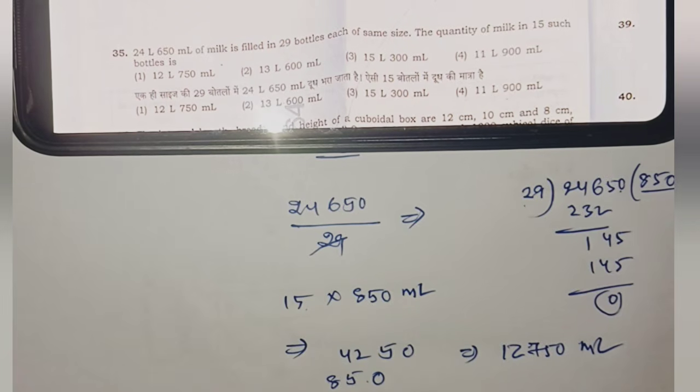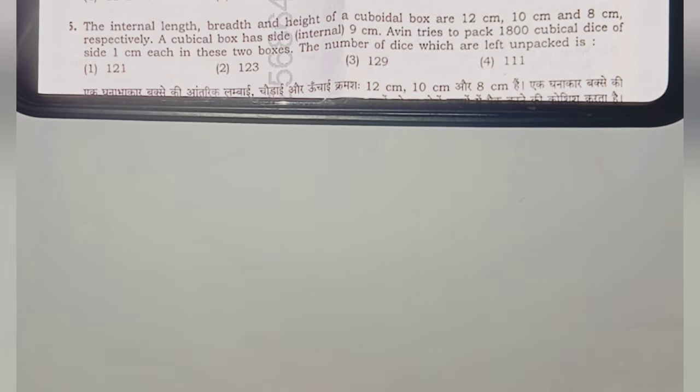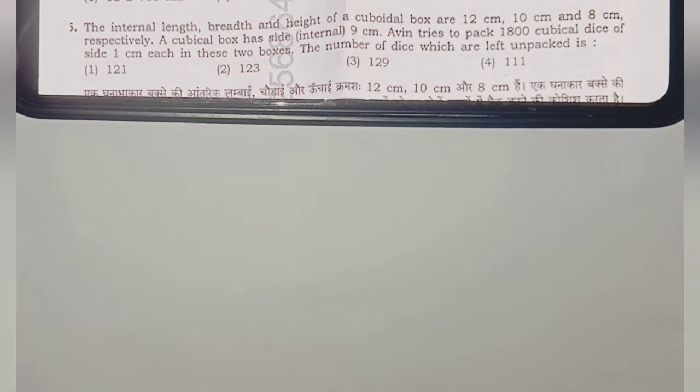First one is the right answer here. In this question, they have given the internal length, breadth, and height of a cuboidal box, and a cubical box has a side of 9 cm. Ivan tries to pack 1800 cubical dice of side 1 cm each, and there are 2 boxes. Find the number of dice which are left unpacked.